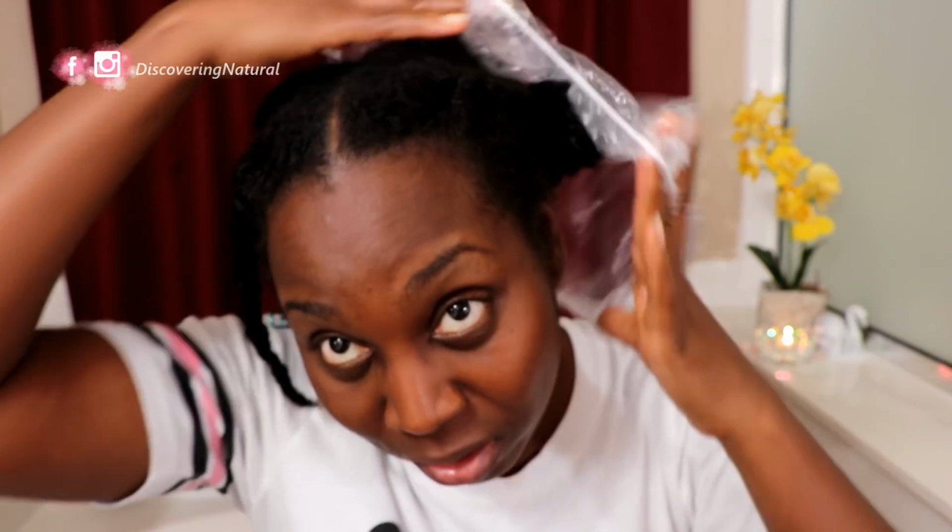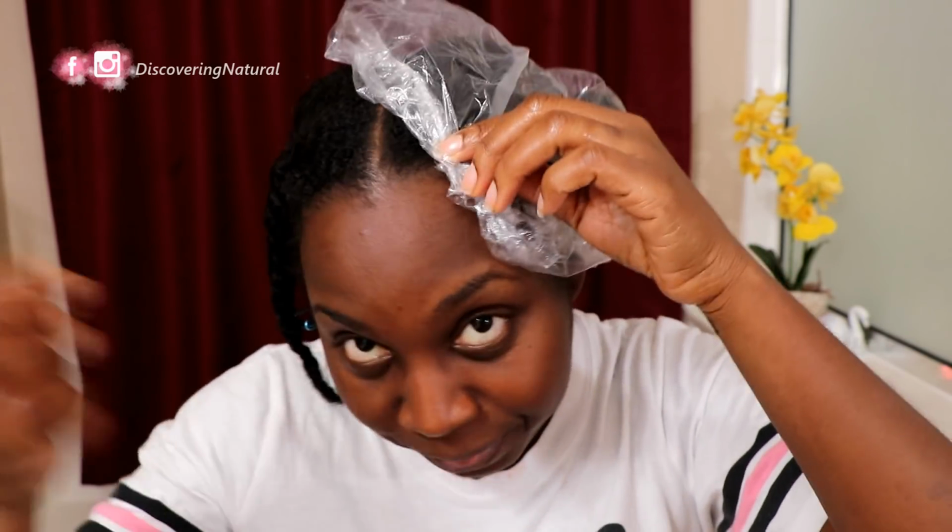Next, what I'm going to do is trap in the moisture, trap in everything, the oils that I've used, with my shower cap. Now the shower cap helps me because when I put this in my hair, it helps with my body heat. So my body heat is going to kick in the oils that are on my scalp and help with the stimulating of the hair growth.